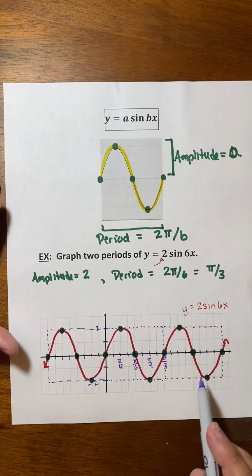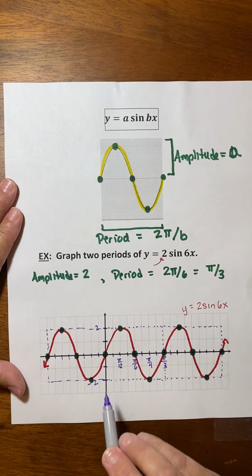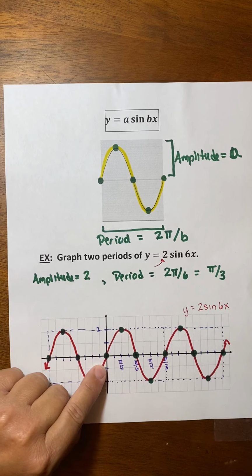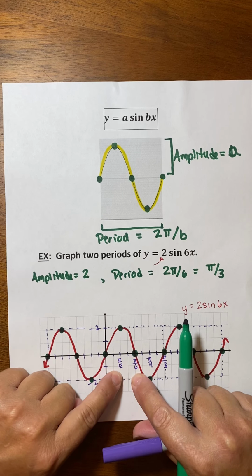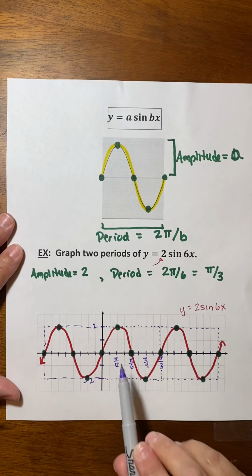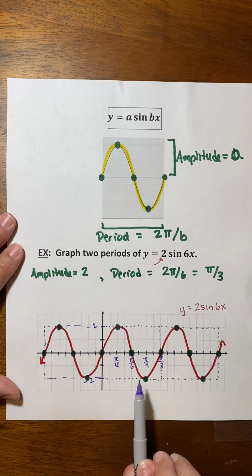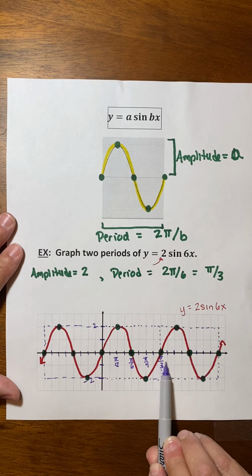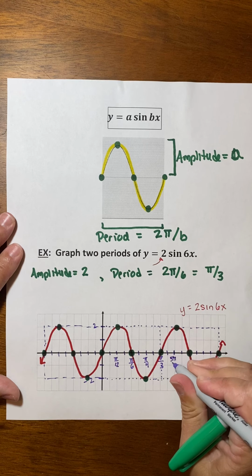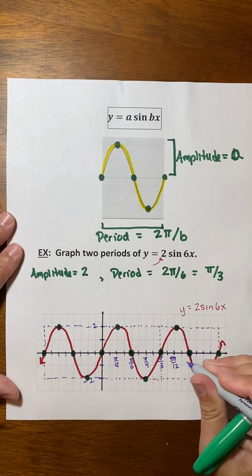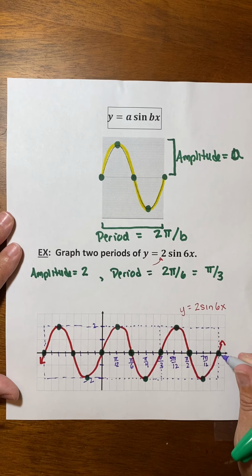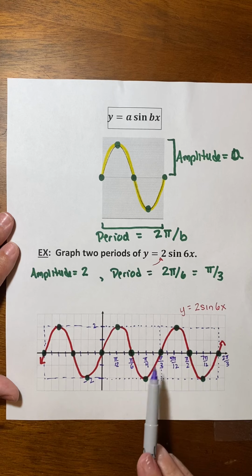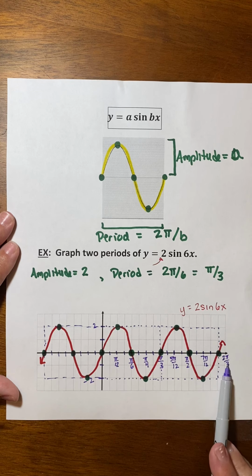So let's just try to identify a few more of these key points. Again, once you have your period from pi over 3, you cut it in half. That's how I got pi over 6. And then halfway between 0 and pi over 6 was pi over 12. And then I count by pi over 12s. 1 pi over 12, 2 pi over 12, 3 pi over 12, 4 pi over 12. This point's going to be 5 pi over 12. This point's going to be 6 pi over 12, which is pi over 2. 7 pi over 12. And then 8 pi over 12, which is 2 pi over 3. So 1 period was pi over 3, and it repeated again and finished at 2 pi over 3.